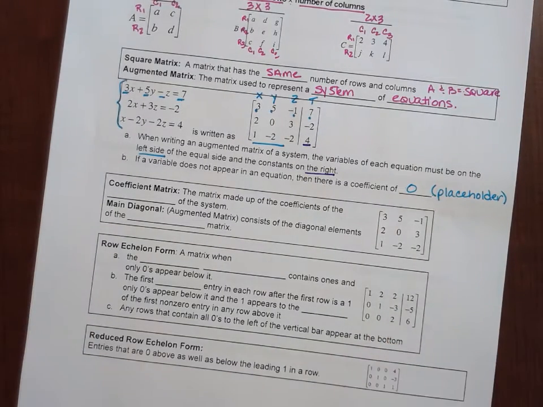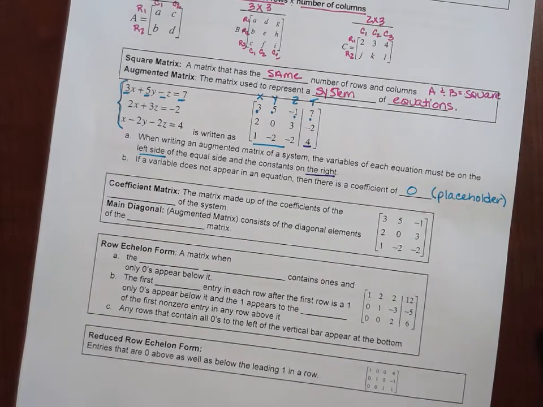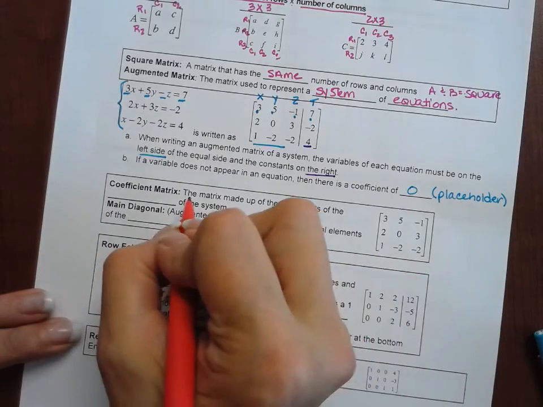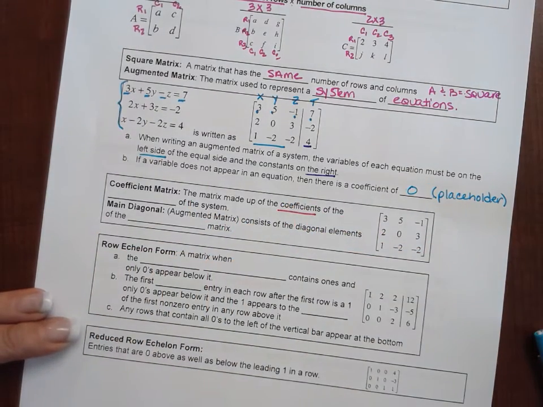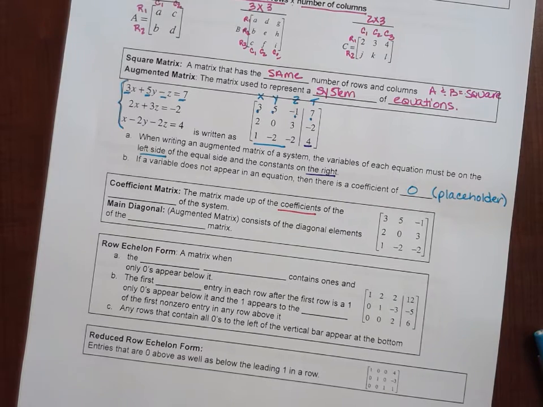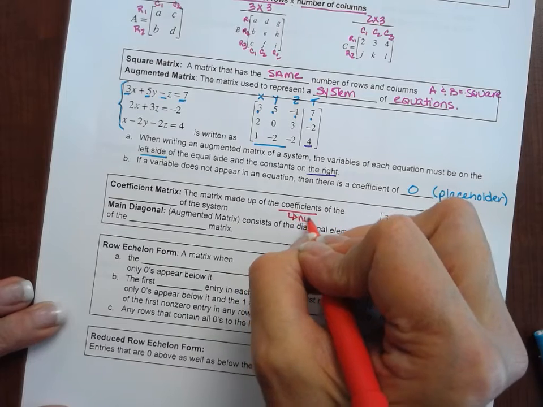All right, there are 2 more. We have what's called the coefficient matrix, and it's the matrix made up of the coefficients. What does coefficients mean? Yep, it's the number before the variable.